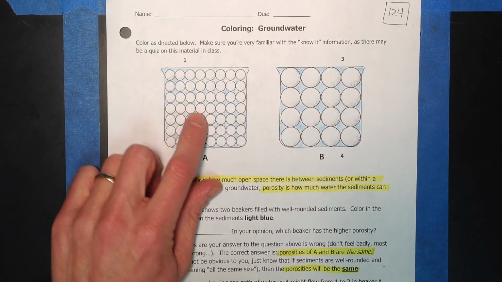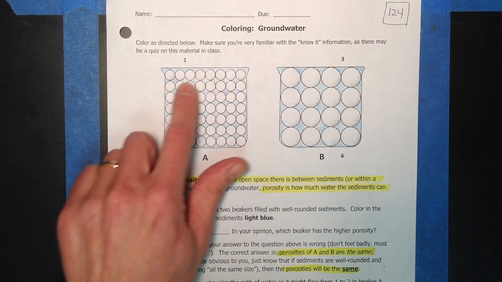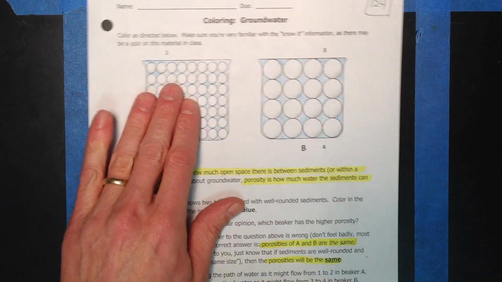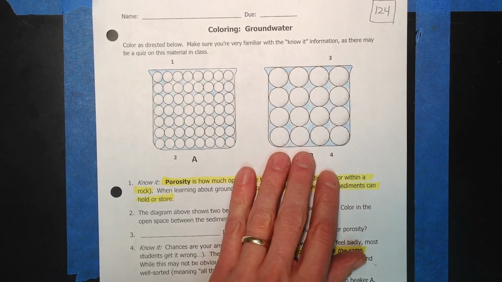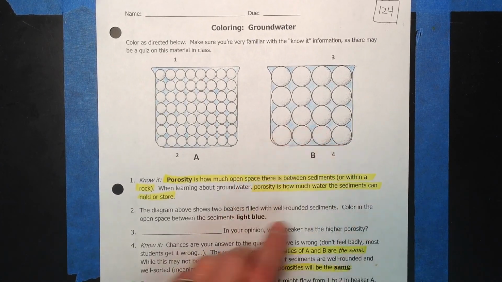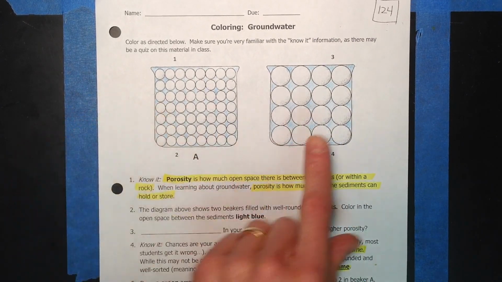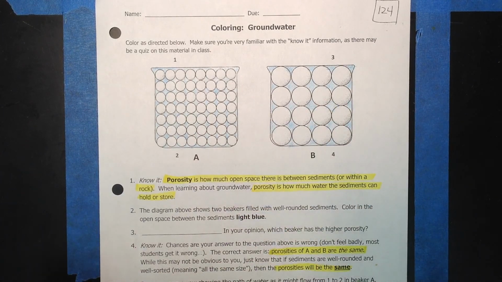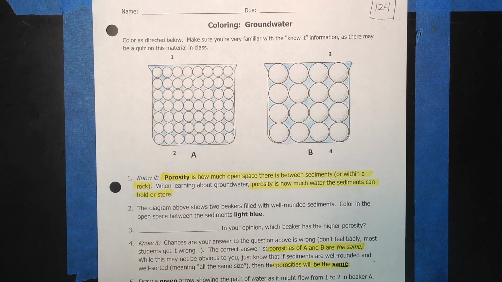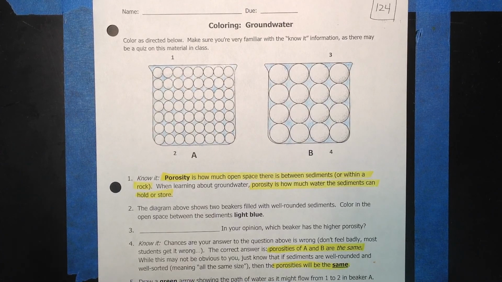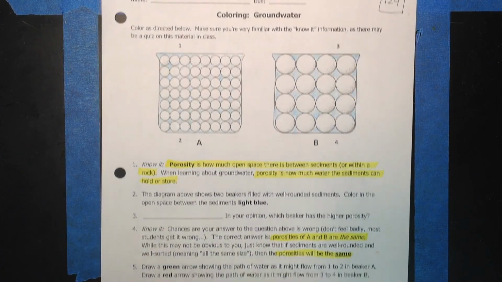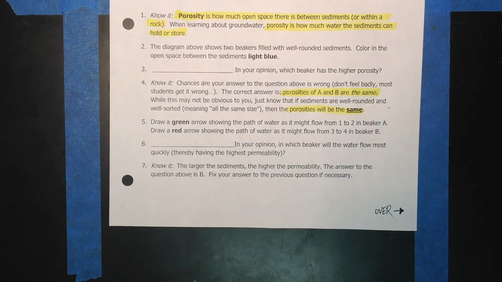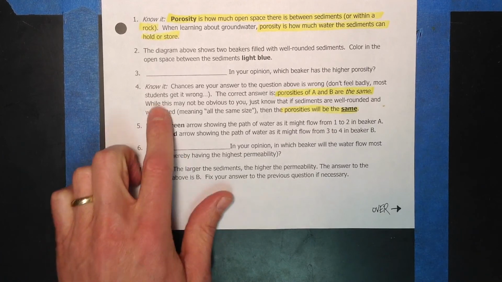Okay, by that, these are really rounded and all within here are all the same size. That's well-sorted. In this beaker, well-rounded, all the same size. Again, we said that that's well-sorted. The amount of blue space here and the amount of blue space here technically should be the same. And that does not look obvious to most people, but if you were to calculate it, it's the same. Know that. That is not something that comes from intuition by looking at it. So that's hard for students.